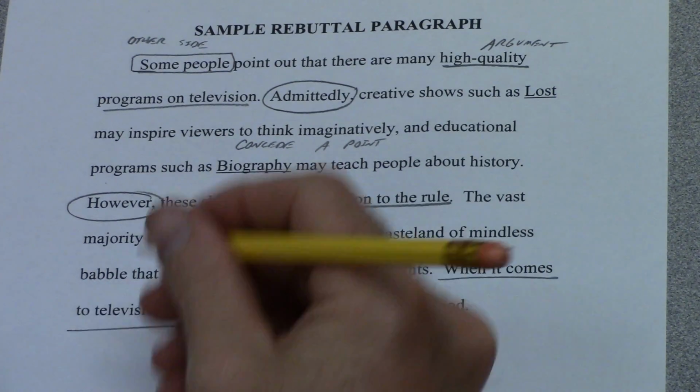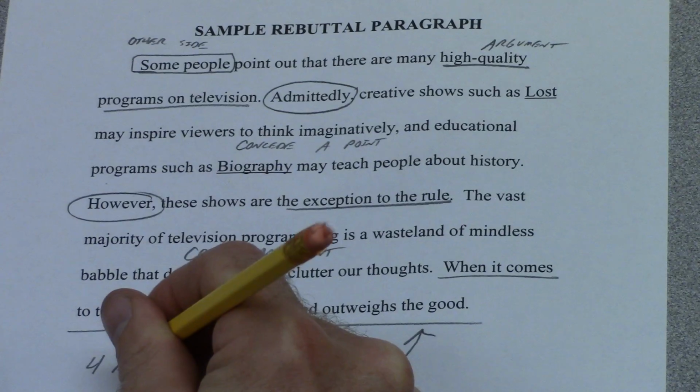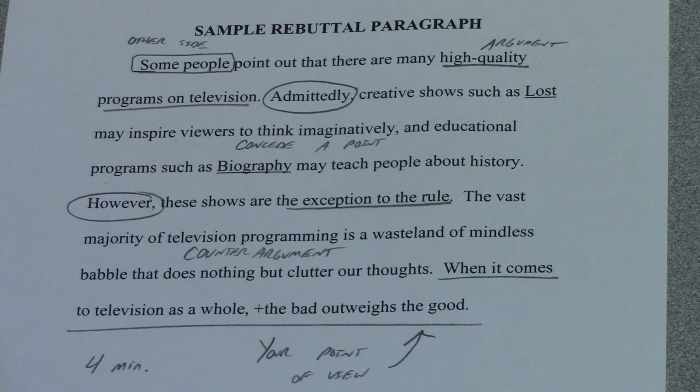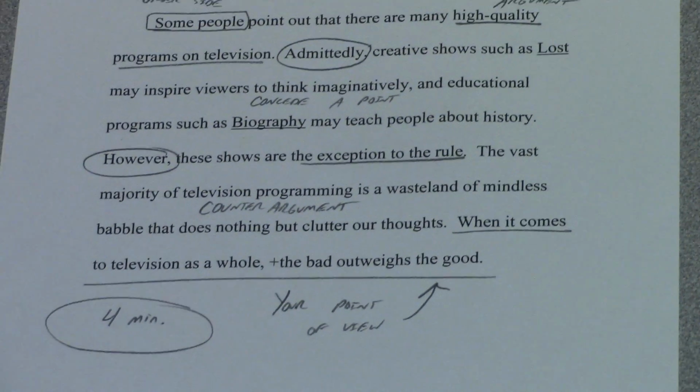All right. A rebuttal should be pretty quick and easy to do. I usually tell people it shouldn't take you much more than about 4 minutes. You've got 4 minutes to do your rebuttal. Go to it.